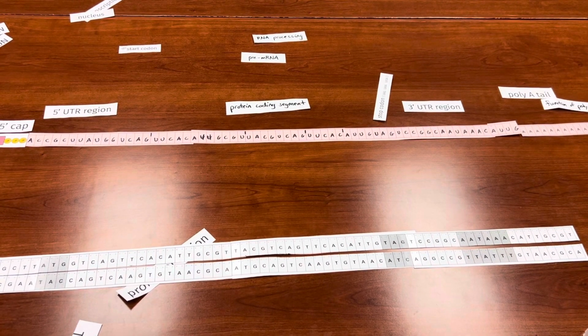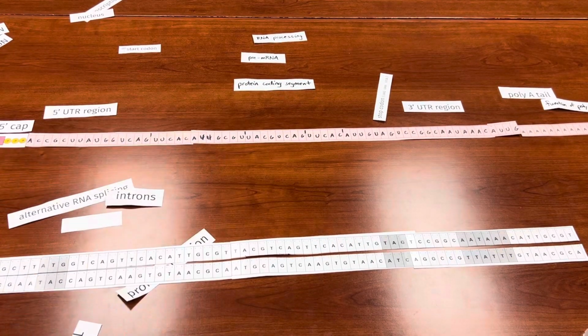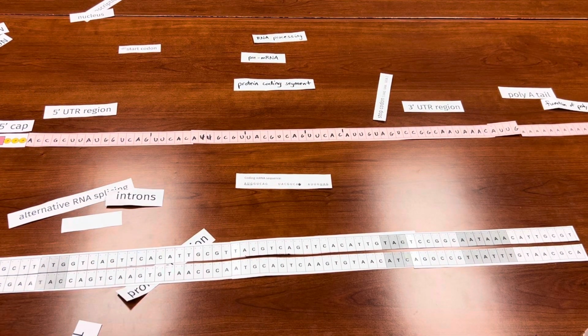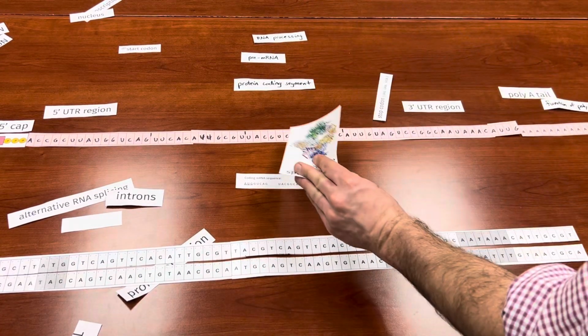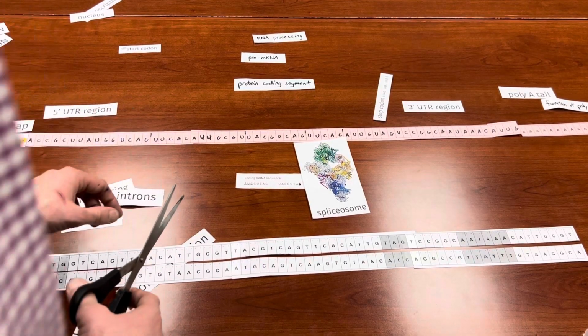Interestingly, technically you may not even call this the protein coding segment yet, because there are parts here that aren't going to code for a protein. Here's my sequence for mRNA. Spliceosomes are going to come by and cut specific regions.